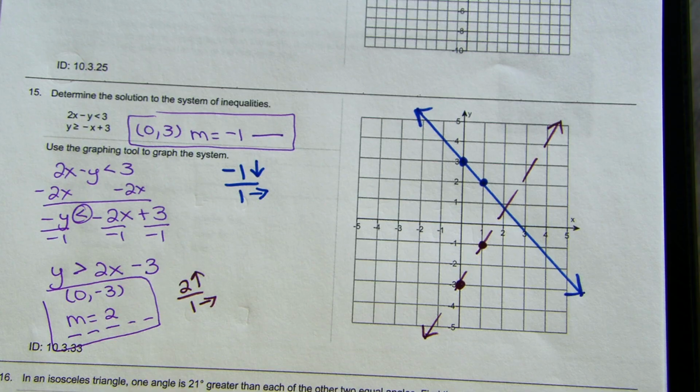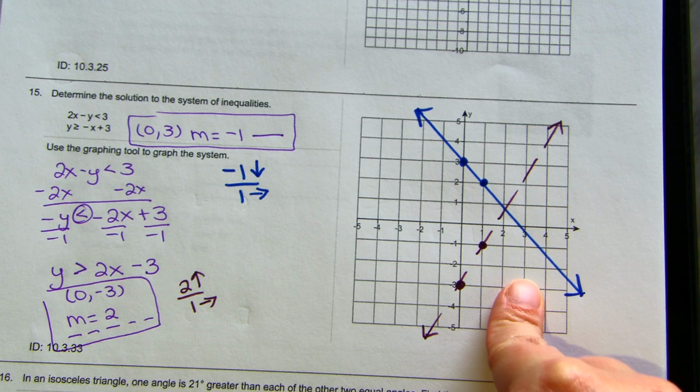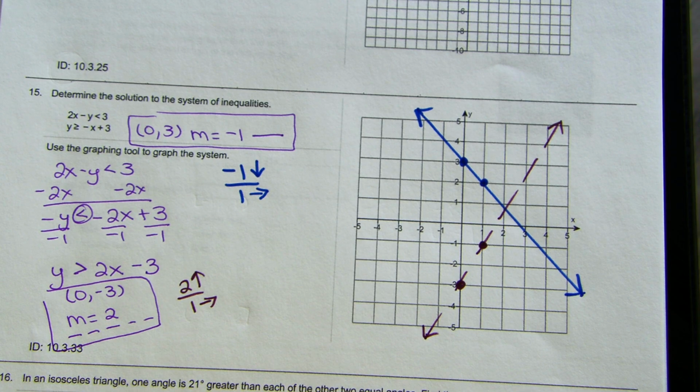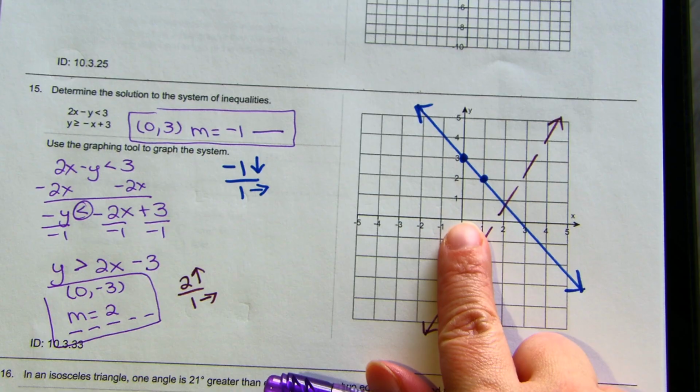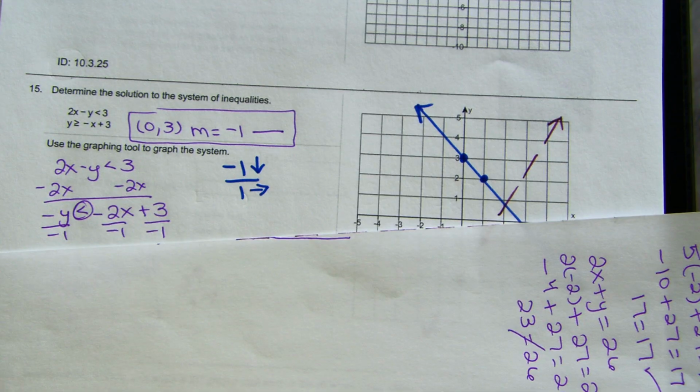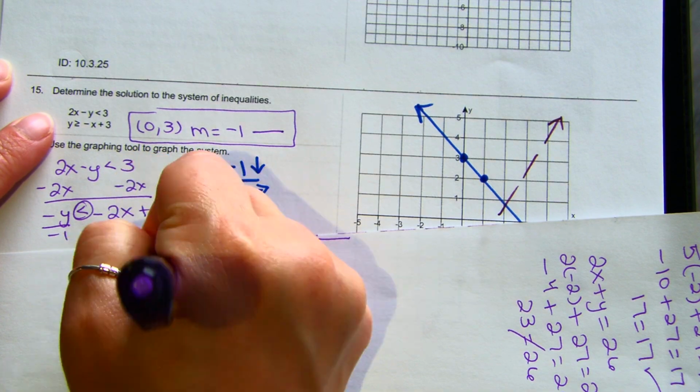The one that I always start with, because it's the easiest one to test, is if neither of the lines go through the point 0, 0, I'm going to test 0, 0. Because I need to see if it's going to be true or false, and plugging in zeros is the easiest thing I can do. So I'm going to take the top one, which is 2x minus y is less than 3. I go back to the original format. I plug 0 in for x. I plug 0 in for y. 0 times 2 is 0. 0 minus 0 is 0. And then I look at it and I say, okay, it says 0 is less than 3. Is that true? Yes, 0 is less than 3. We are good to go there.